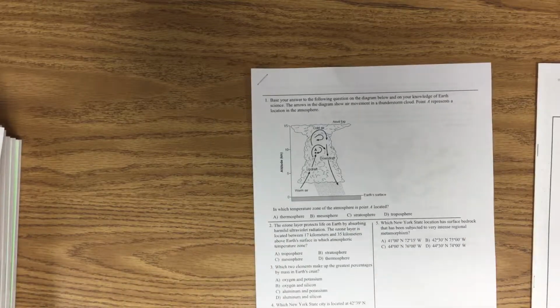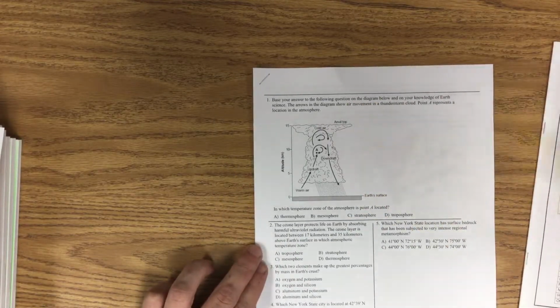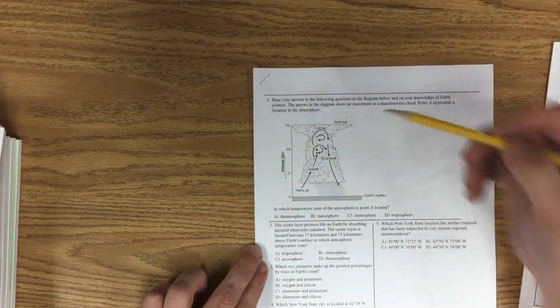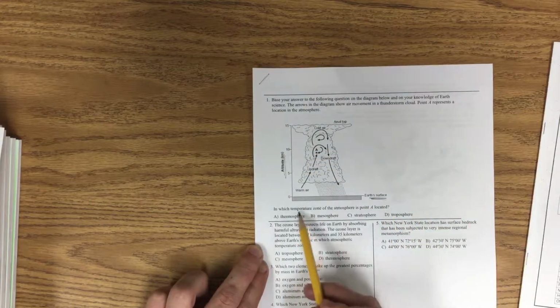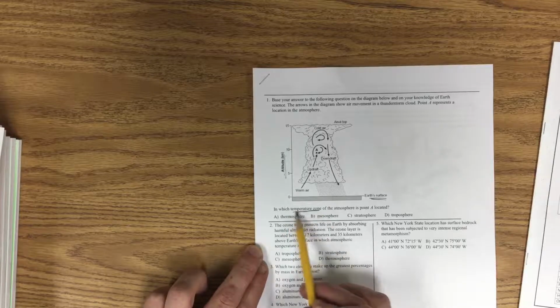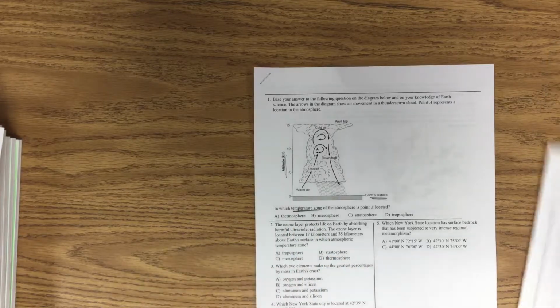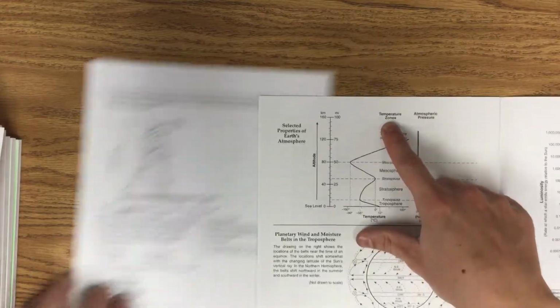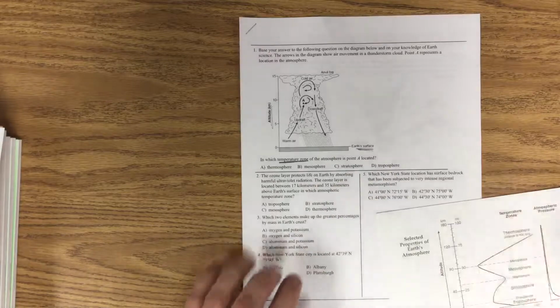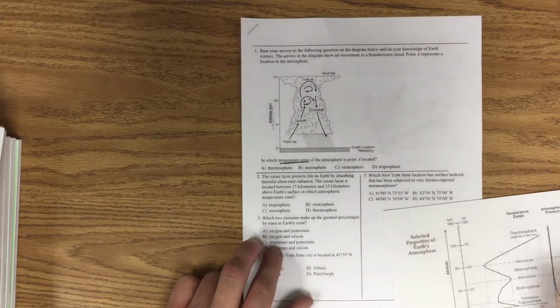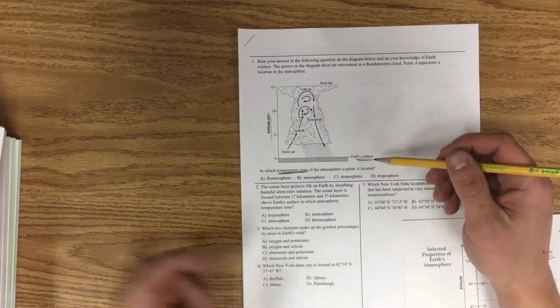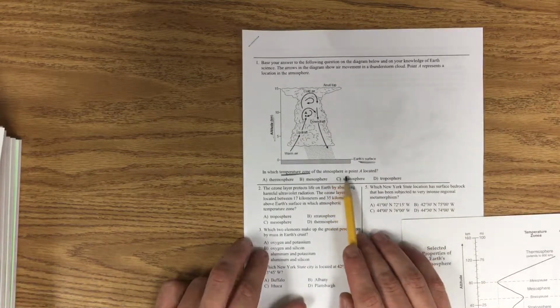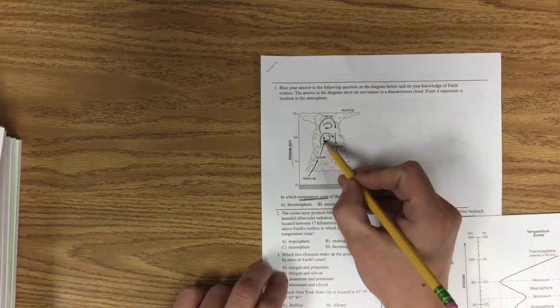So this first question shows you a cloud. Looking at the image, it has altitude written over here, it's got Earth's surface, and the question says, in which temperature zone? Every time you see the words temperature zone, you're going to go to your reference table and to the page that includes temperature zones. So, in which temperature zone of the atmosphere is point A located? It's right here.